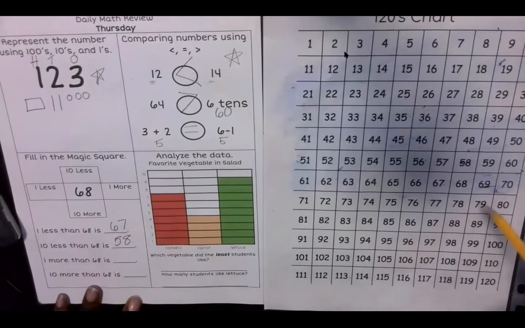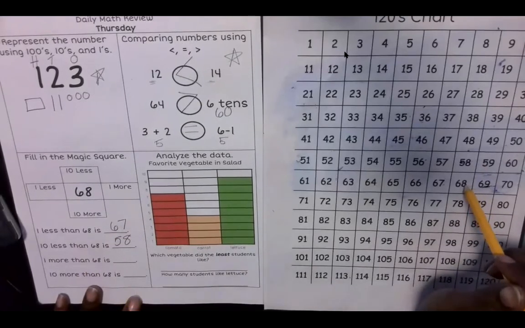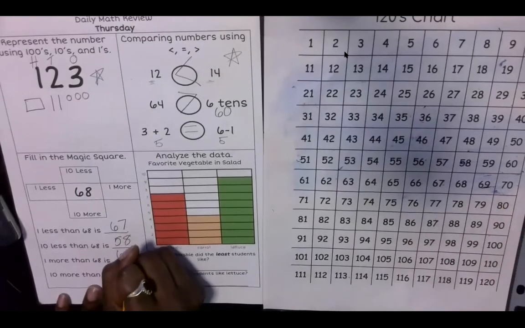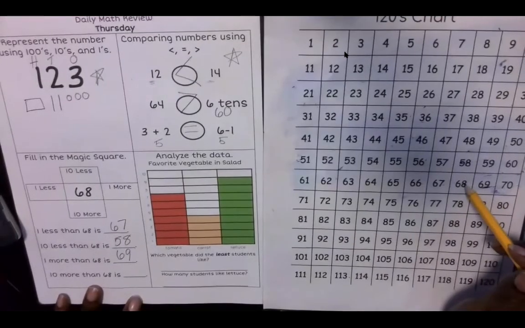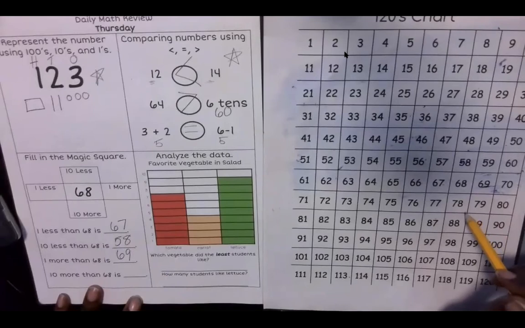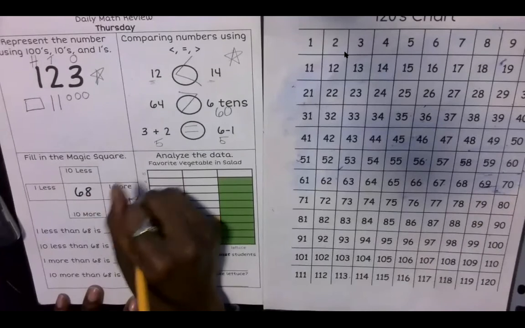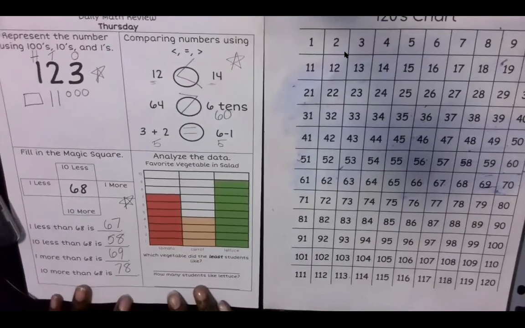Now, let's look at 68, and what is one more than 68? And so we have our hundreds chart, and you go to the right one, so 69. Next, what is 10 more than 68? Here's 68. Remember, you jumped down one spot for 10 more, and that gives us 78. Give yourself a star and kiss your brains.